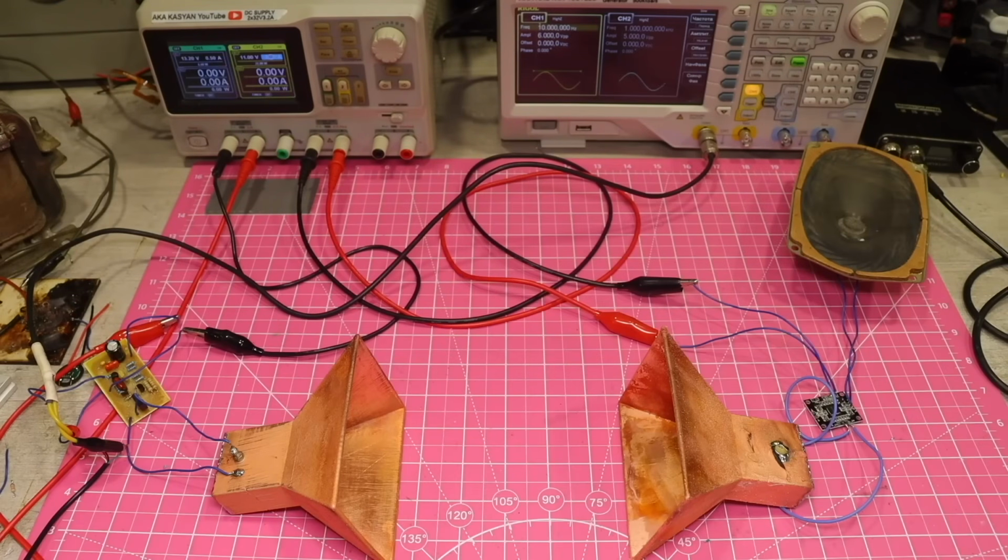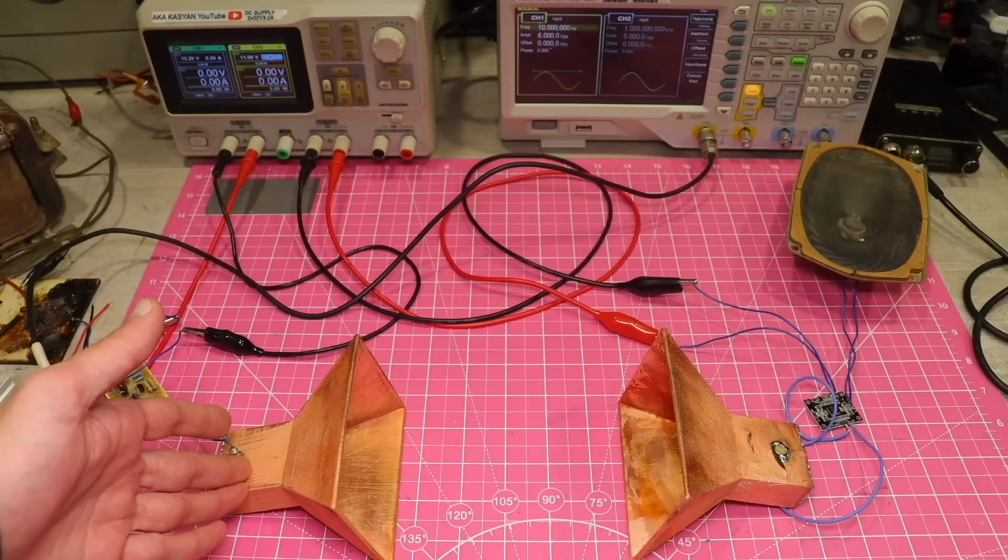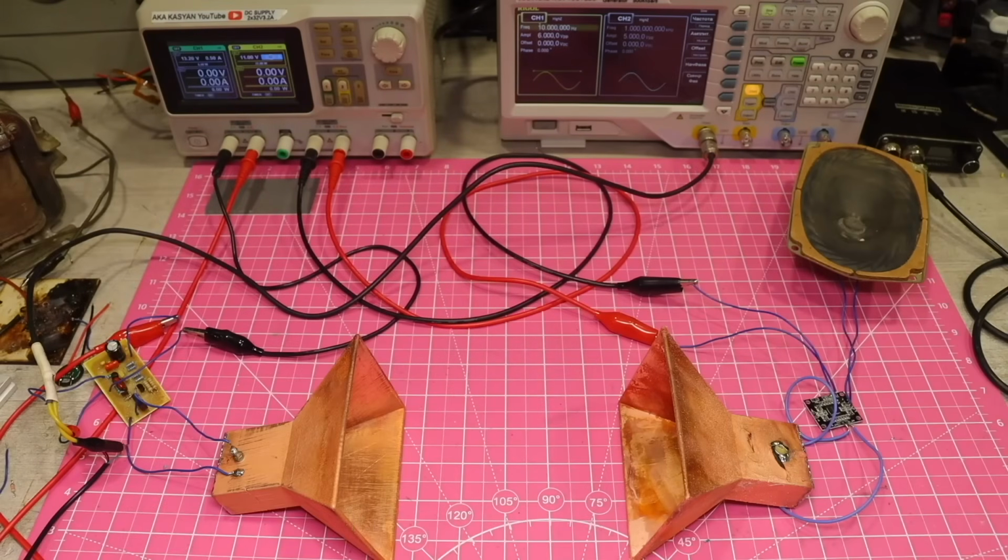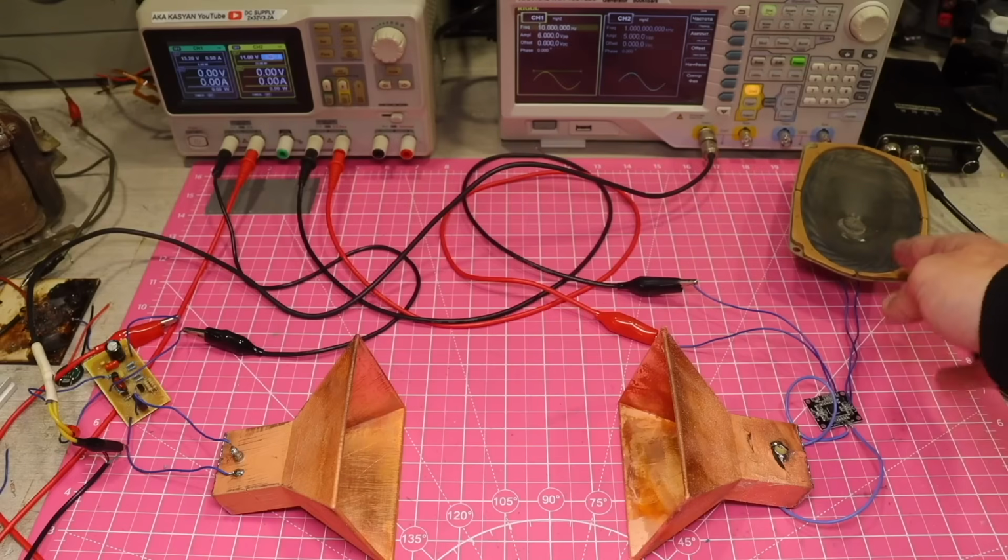Let me explain a bit about how everything is set up here. We have a laboratory power supply, and the first channel is used to power our transmitter. Here is the Gunn diode, and in this horn there is a detector diode, which acts as the receiver. Then, from the detector diode, the signal is taken, sent to a small Class D amplifier, and then to a regular loudspeaker. The Class D amplifier is powered from the second channel of the laboratory power supply. And here's the signal generator, which we'll use to supply certain frequencies.